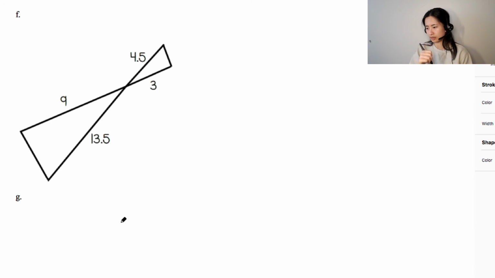Okay, now let's look at this. So we have 9 and 13.5. First of all, again, remember your pattern. So you have your Z pattern, sorry, X pattern in this case. So X pattern would be over here and here. So this angle would be congruent, or it's exactly the same angle as this.